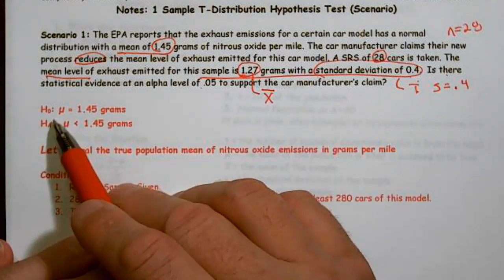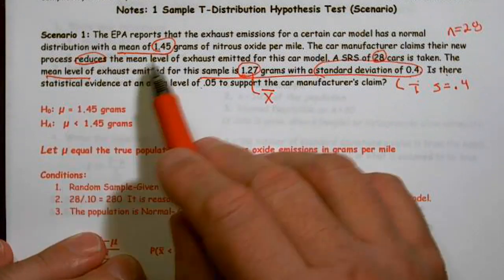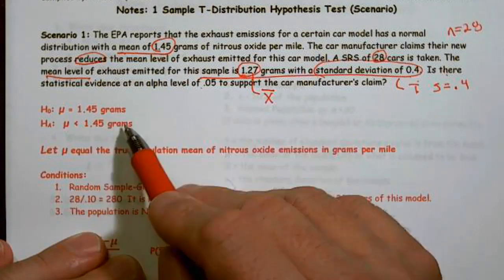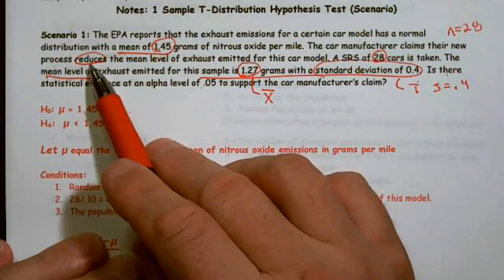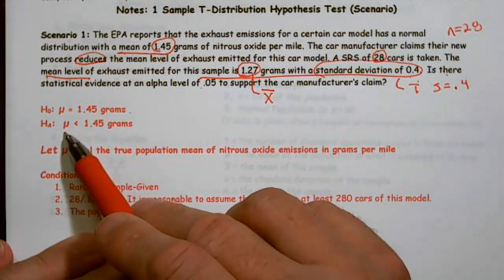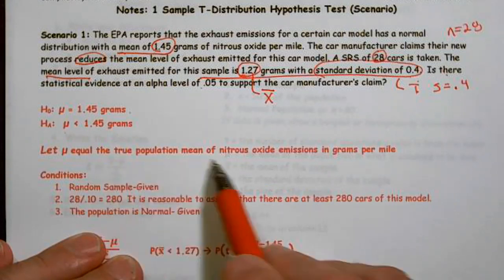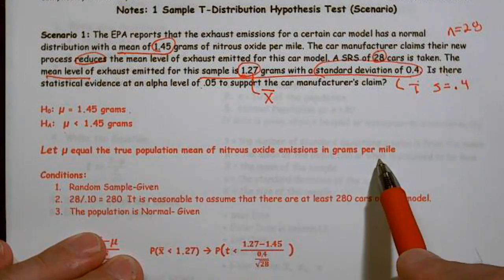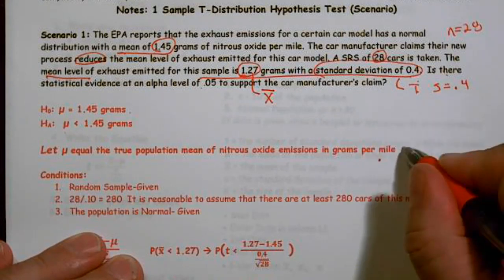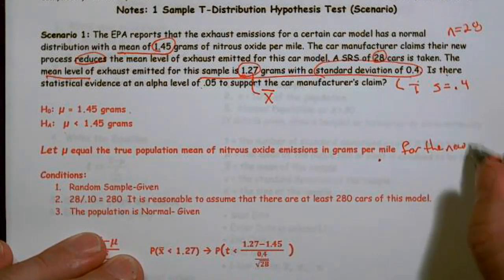So we start off with our null. Our null is that the mean of the population, the status quo, what things have always been, is 1.45 grams, because that's what it was believed to be and has been. We're trying to see if it has been reduced. They gave that keyword, reduced. So they want to know if the mean of the new car is less than 1.45 grams. And let mu equal the true population mean of new cars in grams per mile for the new process. It might help to say this is the new process, because we're not looking at the old cars, we're looking at the new ones.